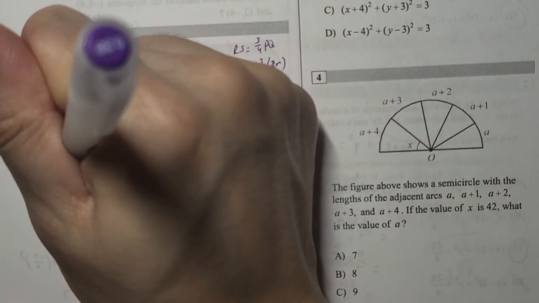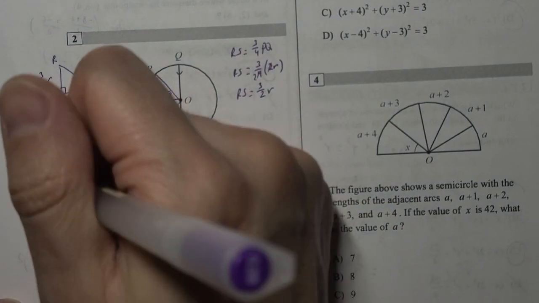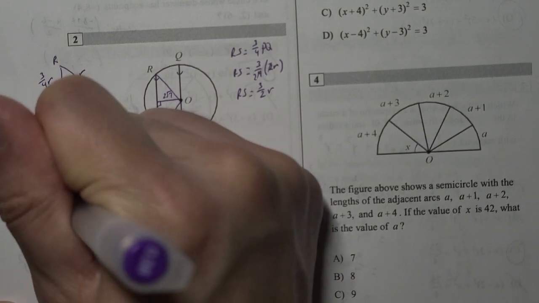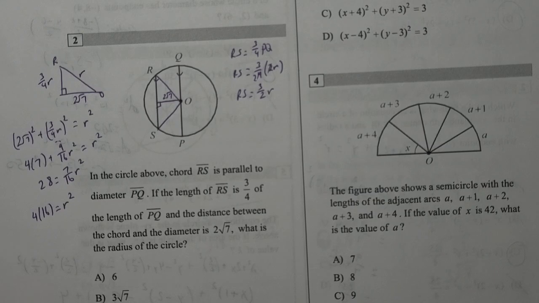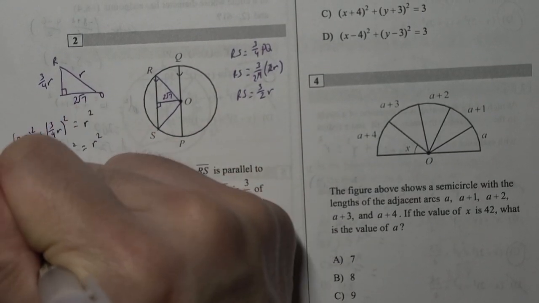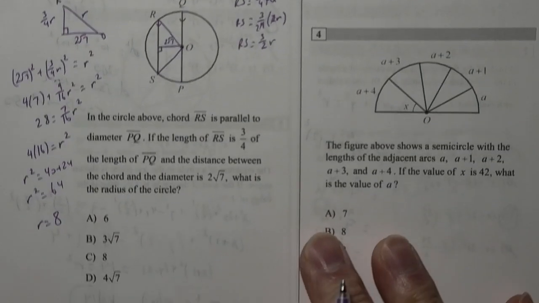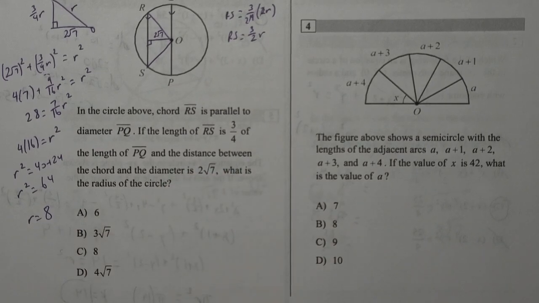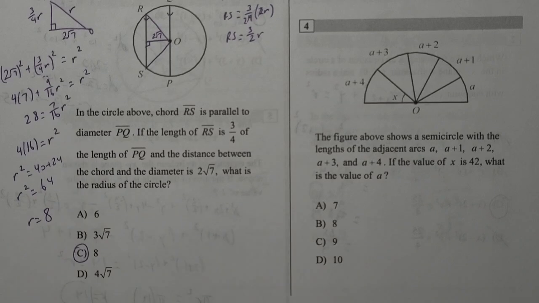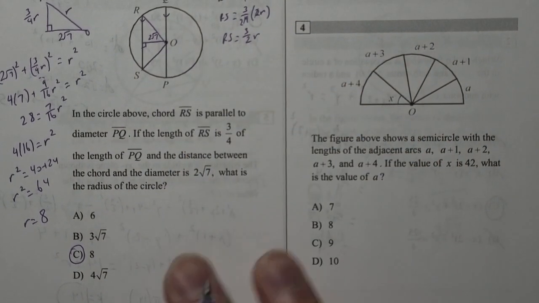So 7/16 R squared. Okay, so divide by 7 on both sides, that's 4, and then multiply by 16 is equal to R squared. So R squared is 64. So R is equal to 8. Answer is C. Let me double check. Yes, good. So you have to be able to see that these were radii, and then the key here was that this is the diameter.